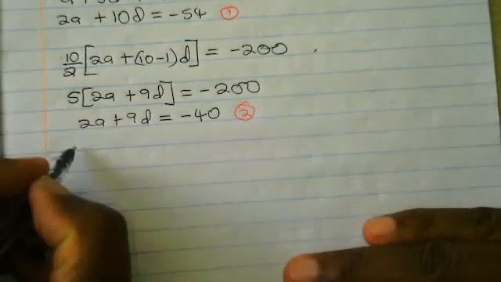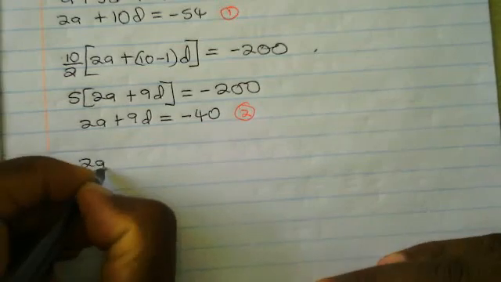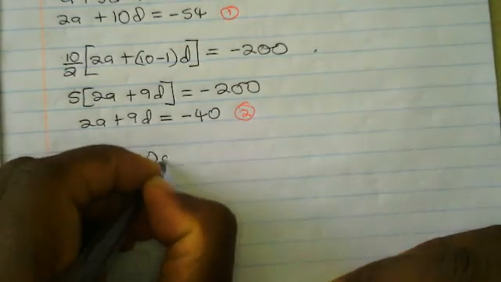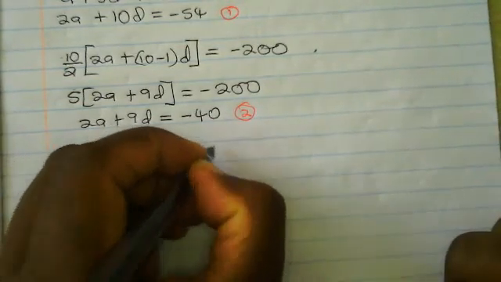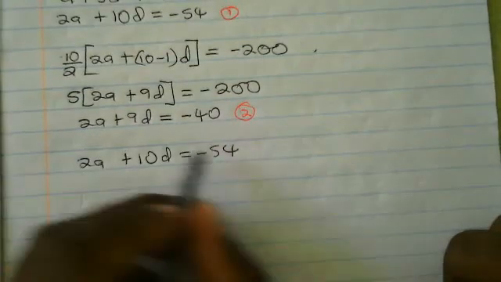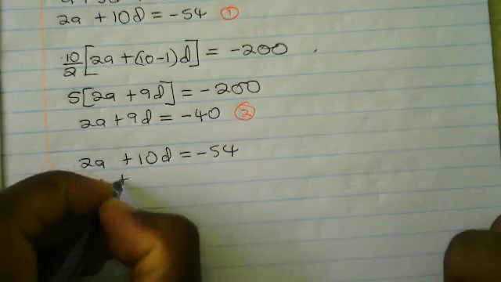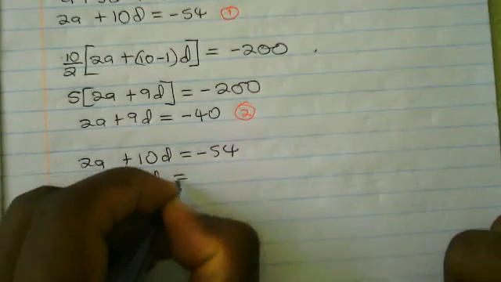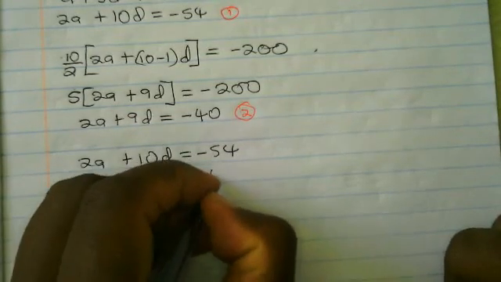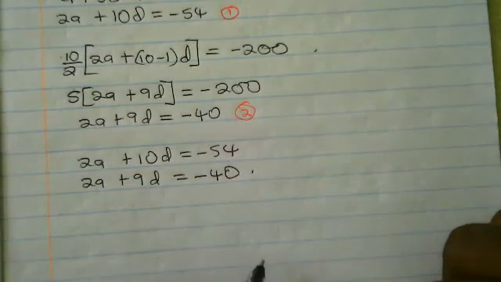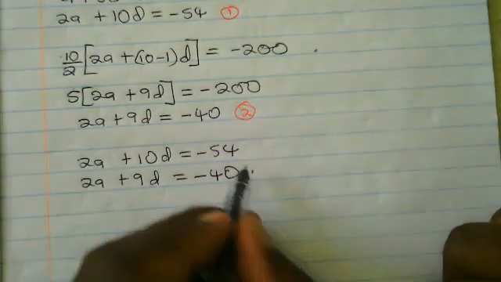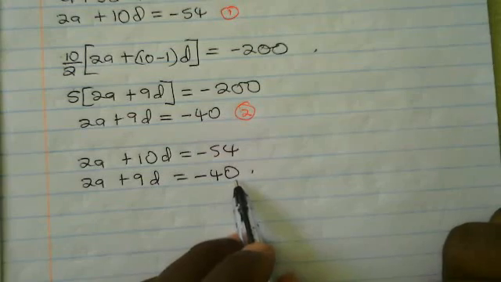We have 2a plus 10d is equal to negative 54. That's the first equation. And then the second equation, 2a plus 9d is equal to negative 40. And this is the second equation.